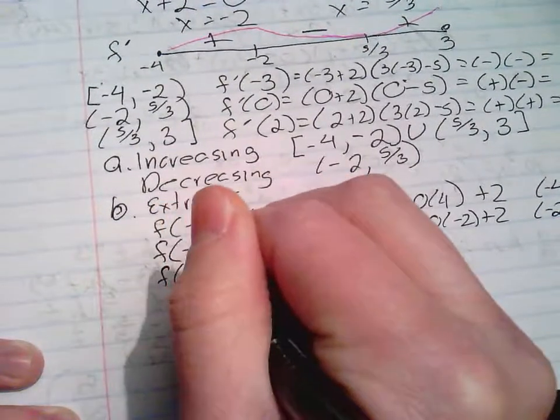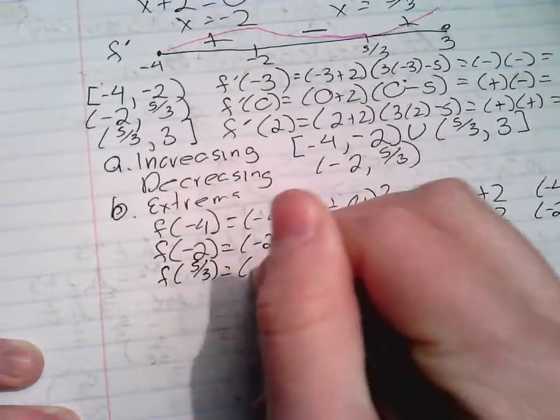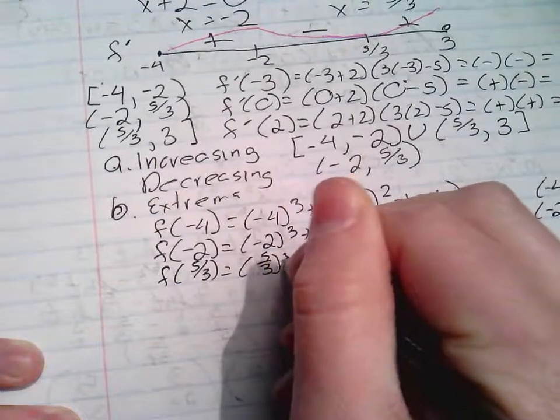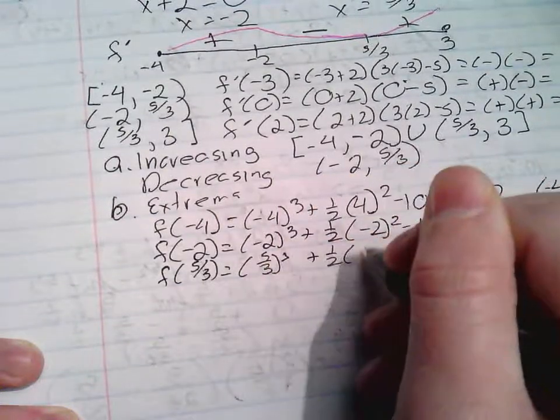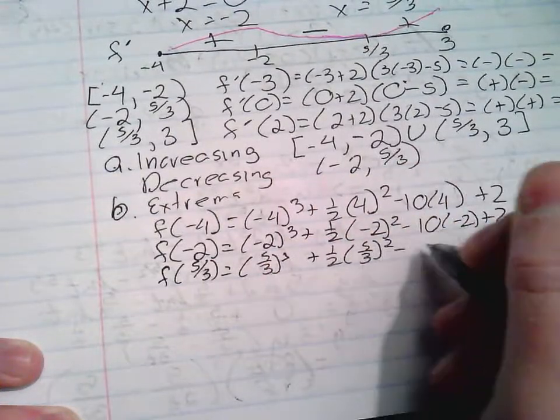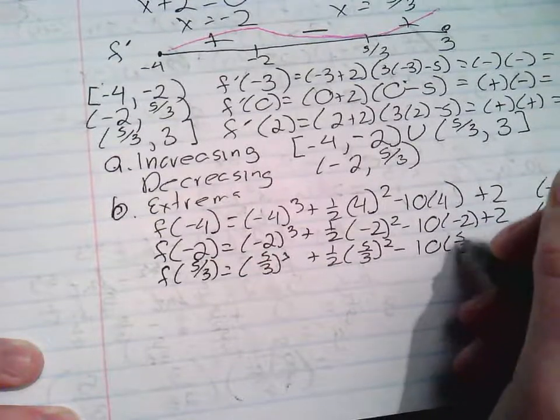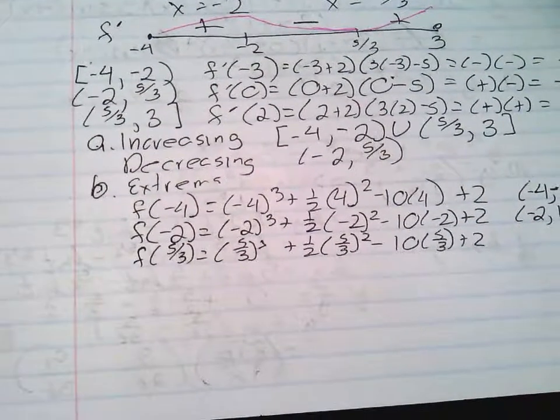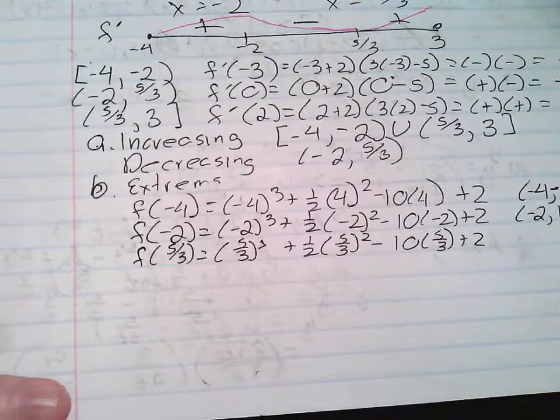F of 5/3 is 5/3 cubed plus 1/2 5/3 squared minus 10 times 5/3 plus 2. That's about -8.65.